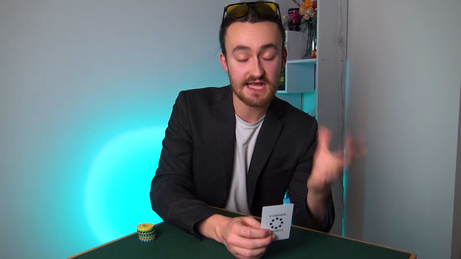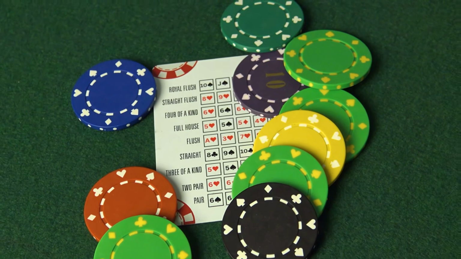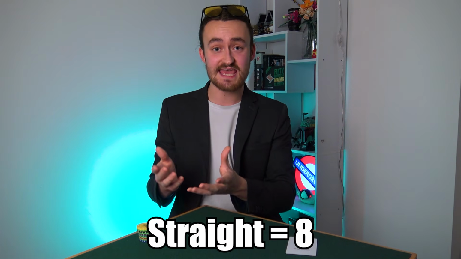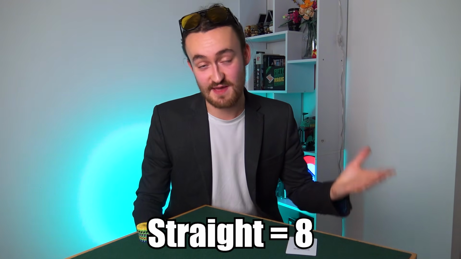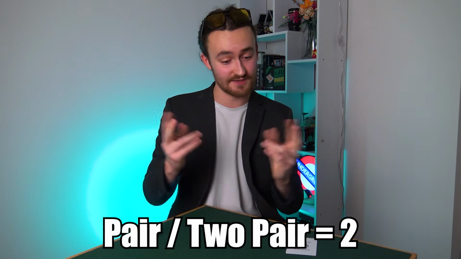Now, is there memorization involved? That's the next question. And the answer is yes, there is. I won't lie to you, there is memorization, but it's very logical memorization. So I'll give you a little hint of the method here without giving the full thing away. The category values, like I say, they're logical, so straight flush is 8. That's the category value for straight flush, and for straight as well. So if you can remember that straight is 8, then you have memorized the first category. Congratulations, it's very easy. 4 of a kind, guess what? It's 4. Pair and 2 pair are 2, because pairs are 2s, right?